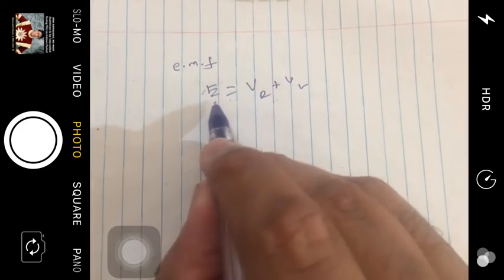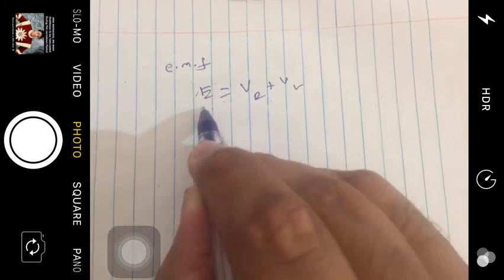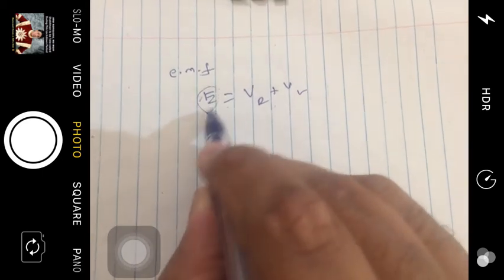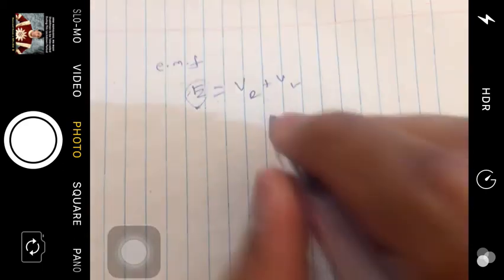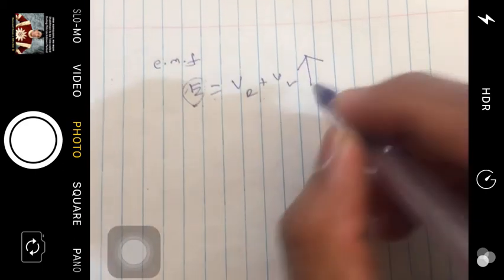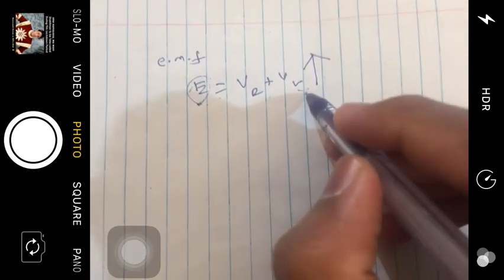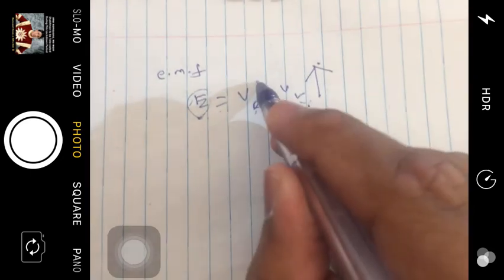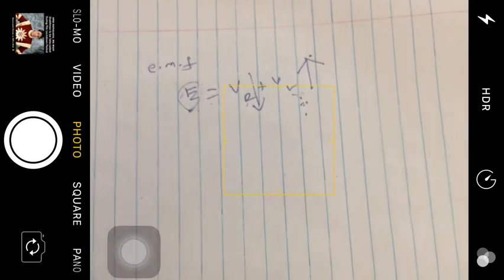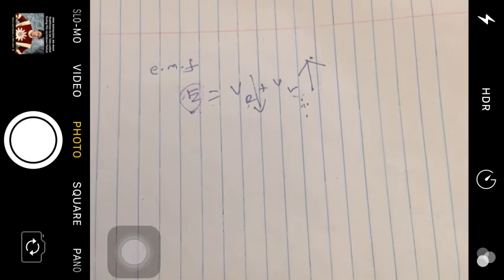So what is happening here is, the E is the same, that is the total chemical energy converted if it is a battery. But now the lost volts, the potential drop across the internal resistance, is increasing. Hence, the potential available across the terminals, the terminal potential difference, is decreasing.